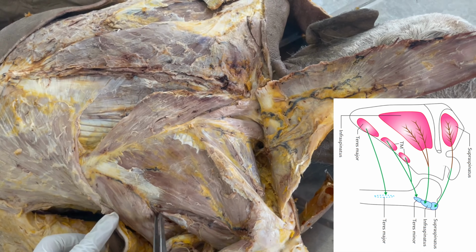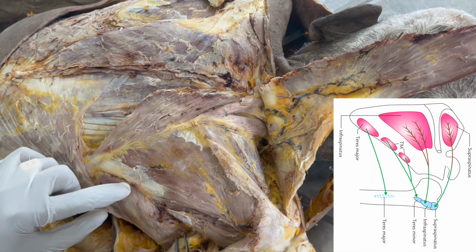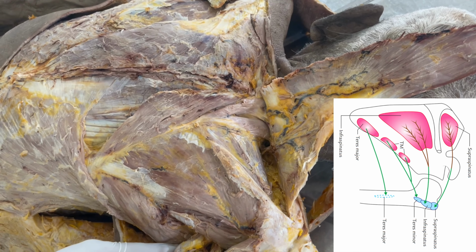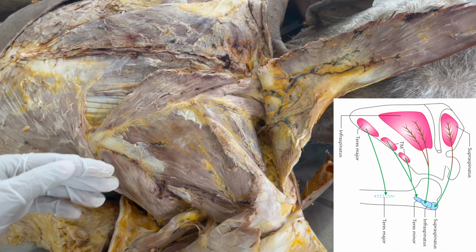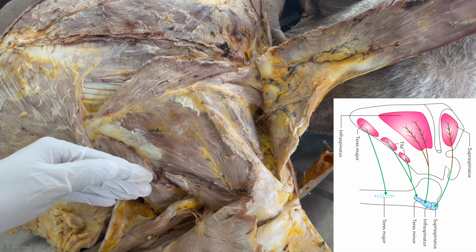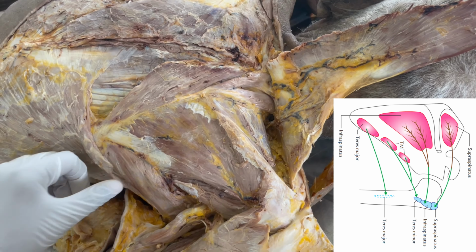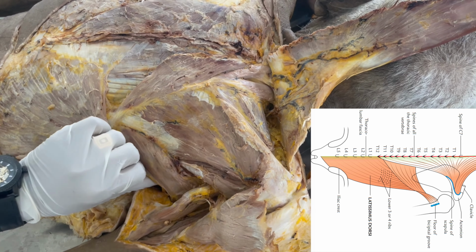Just below this teres minor we have the teres major over here, and it originates from the lateral border of the scapula just below the teres minor, and it is inserted on the medial lip of the bicipital groove of the humerus. It is supplied by the lower subscapular nerve, and it helps in medial rotation of the arm.